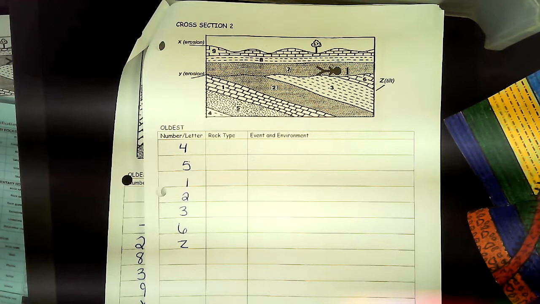What do you notice after they were tilted? I forget what it's called. Oh, we forget what it's called. Not a fault. A fault is where they're broken in half. Not a fold. This wavy line represents erosion when it gets buried.